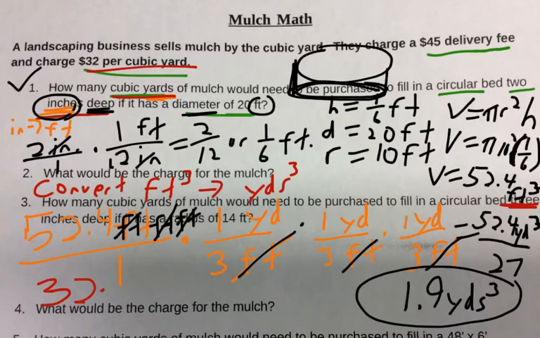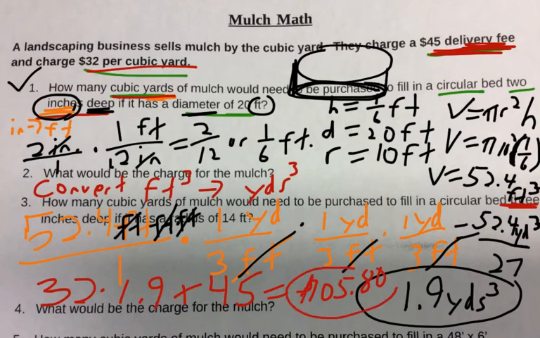32 times 1.9. And then they charge $45 just because, for gas money and delivery fee and paying the driver. So we need to add $45 to whatever we get there. So just 1.9 times 32 plus 45 gives us 105.80. And there you are, $105.80.